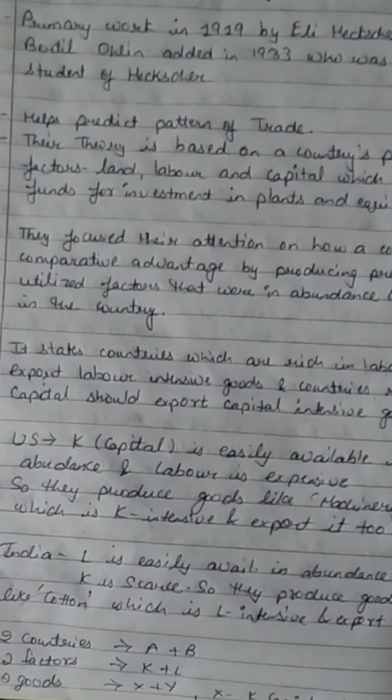So they should produce goods like cotton, which is labor intensive, and export it. The US will produce and export capital-intensive goods like machinery, whereas India will export labor-intensive cotton goods.